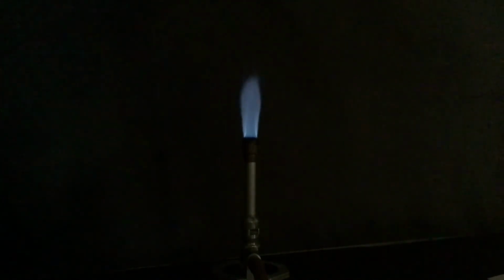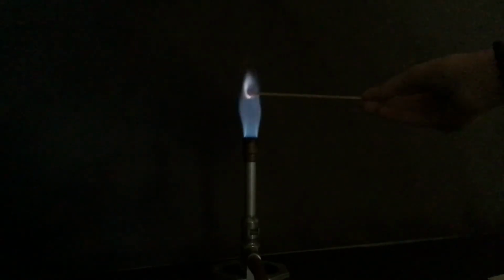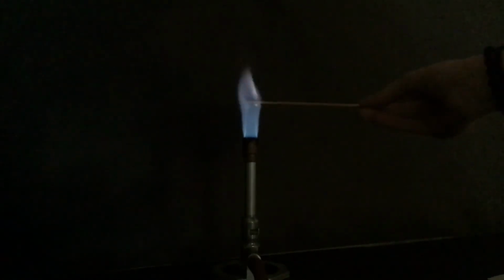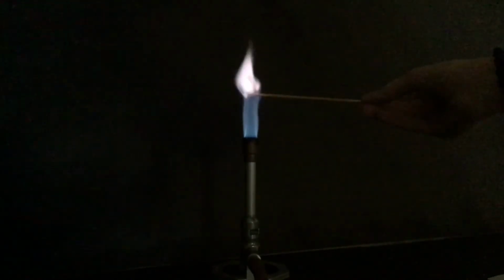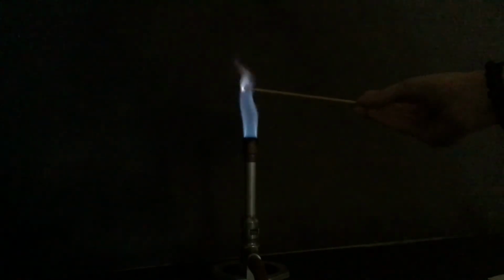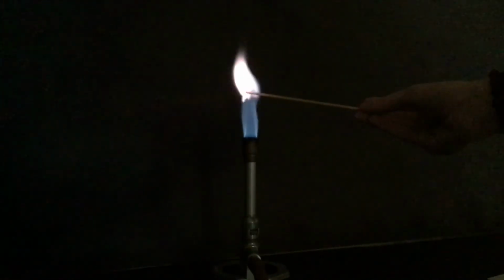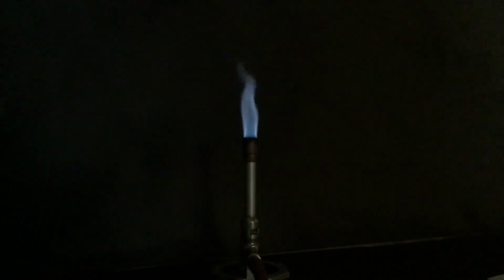The chemicals get contaminated. It's really hard to tell their colors apart. That's a little bit better. So again, this is your potassium. This is the last of the chemicals that you know what they are. Show you one more time.